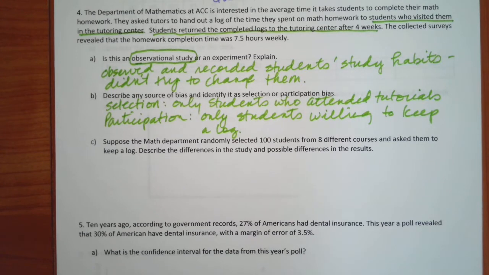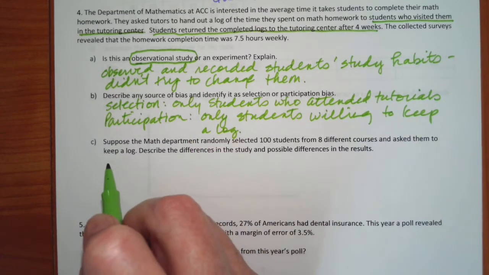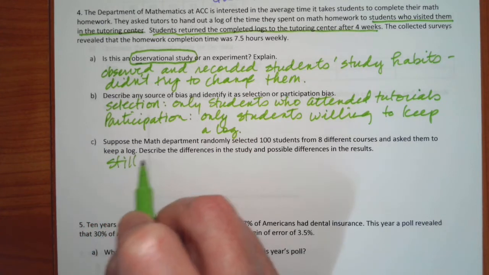Okay. All right, suppose the math department randomly selected 100 students from 8 different courses and asked them to keep a log. Describe the differences in the study and the possible differences in the results. Okay. All right, well, it was still observational.